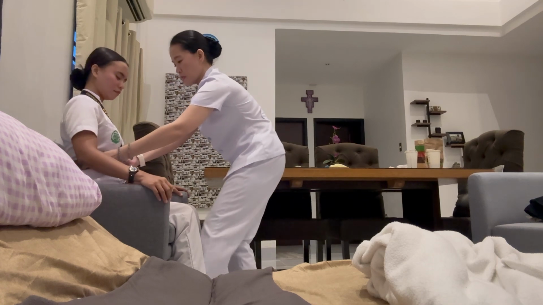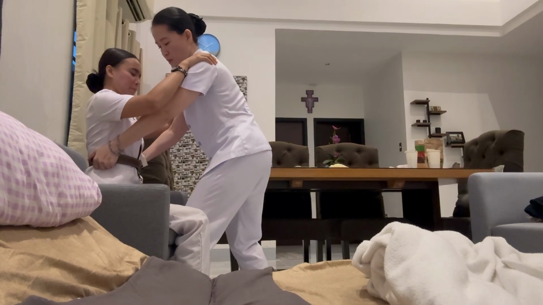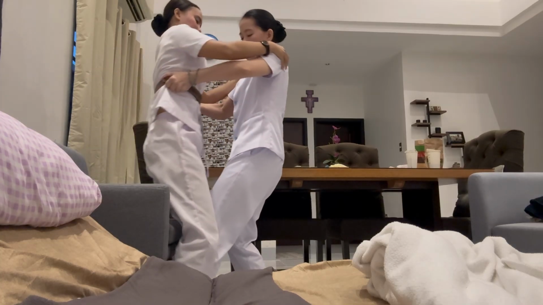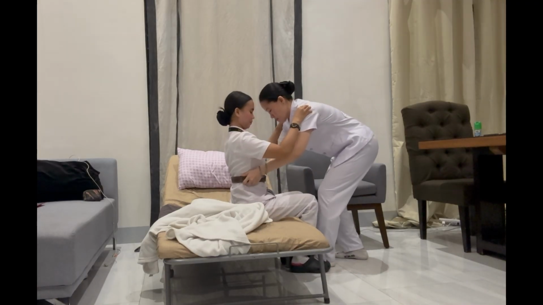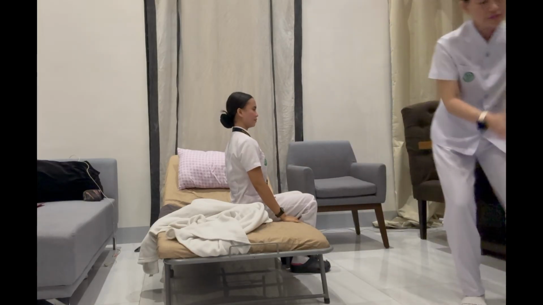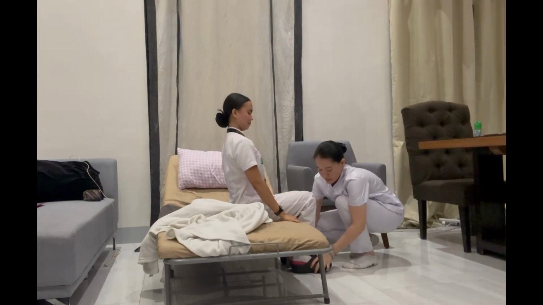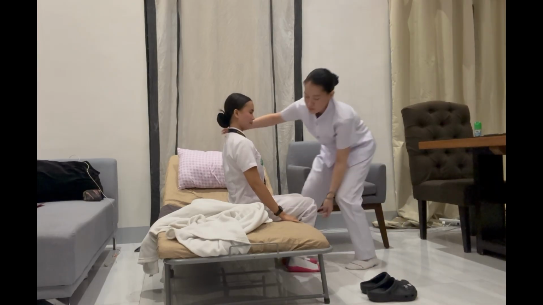Ma'am, can you hold me? Then I'm going to transfer you now. 1, 2, 3. Okay, careful. Slowly. Then remove the gait belt. Also the footwear. And help the patient again.